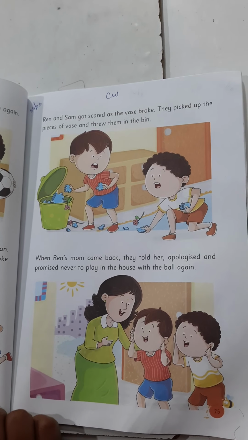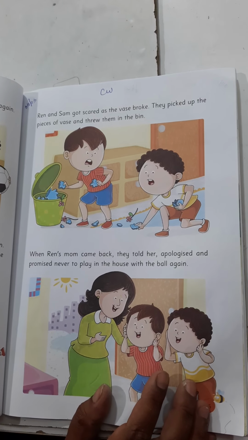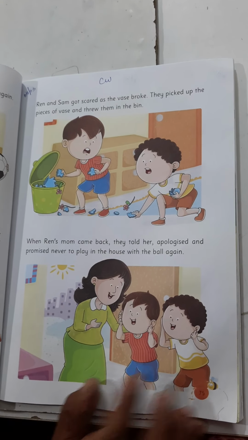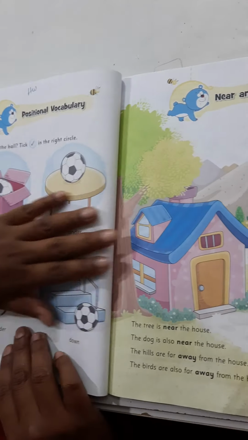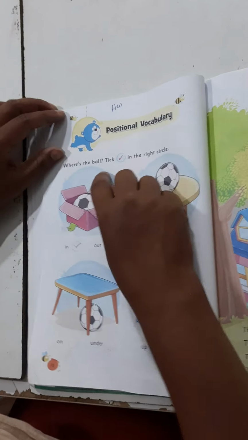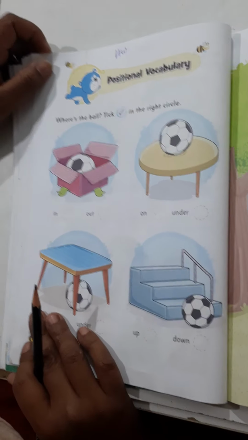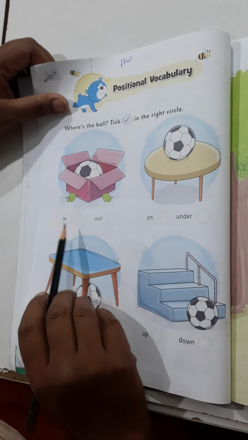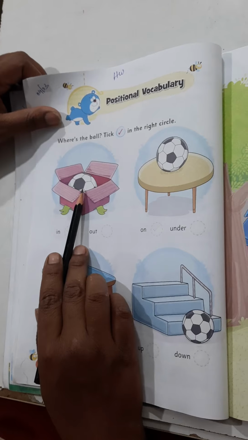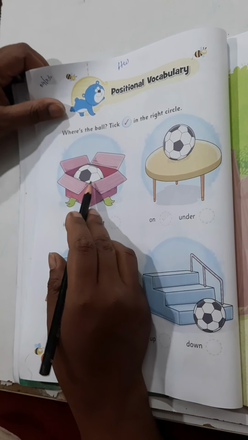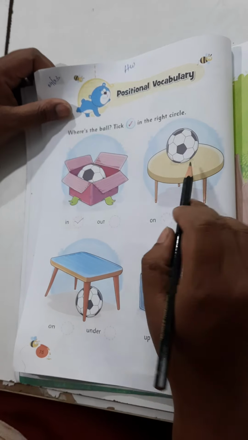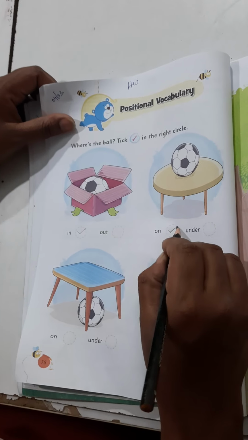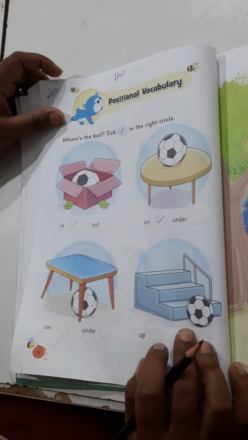Alright. So in, out, up, down, on, under. These are the words which are called positional vocabulary. Now on this page we have the positional vocabulary on. Here we have to tick the position of the ball in each picture. Here there is a box and a ball inside the box. So we will take the position of the ball as in. And here the ball is on the table. So we will take the position as on. Similarly, you have to do these two activities as your homework.